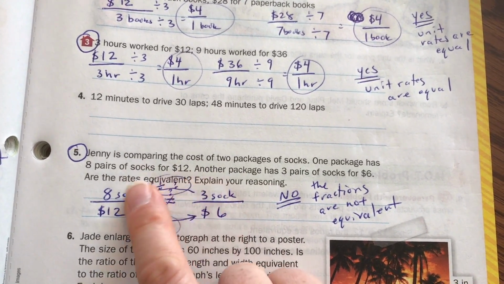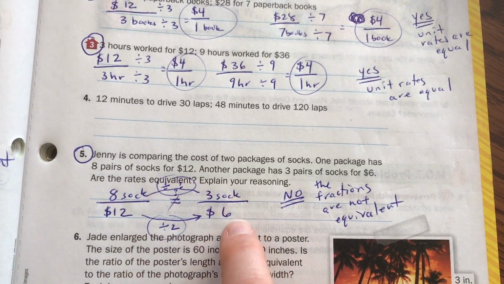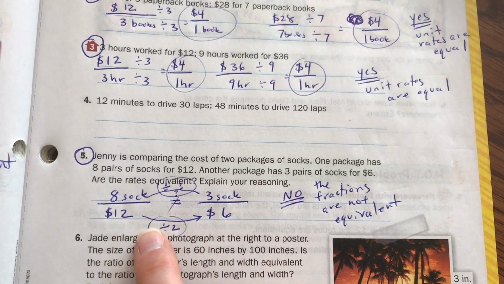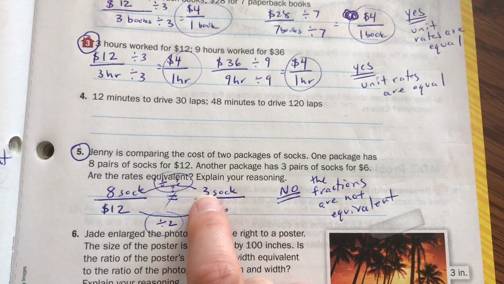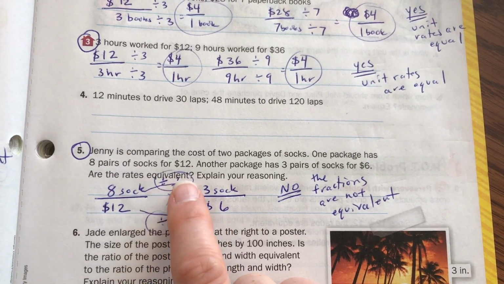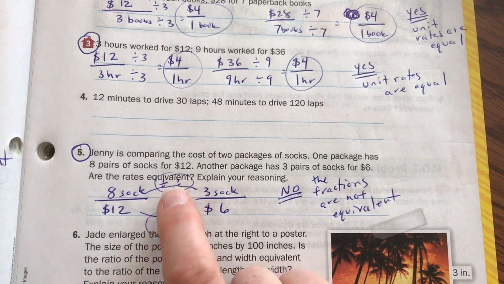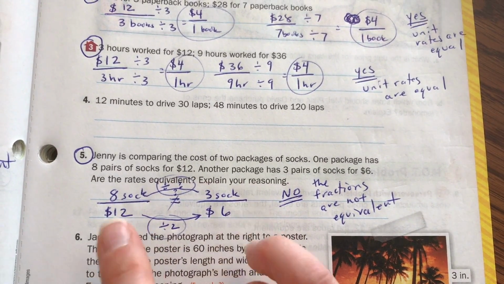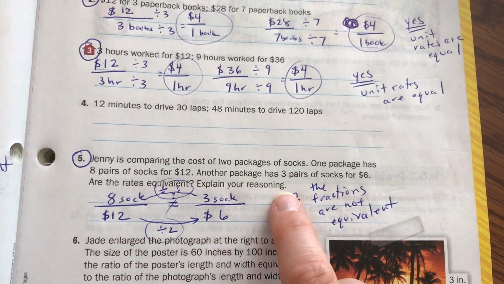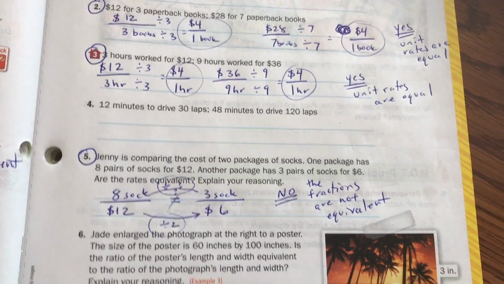So I'm going to set it up and see if the fractions are equivalent. 8 socks for $12, 3 socks for $6. 12 divided by 2 is 6. 8 divided by 2 is not 3. 8 divided by something is going to be some different number. So these fractions are not equivalent, so no, the rates are not equivalent.